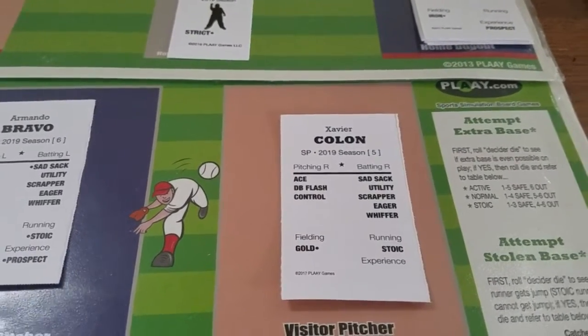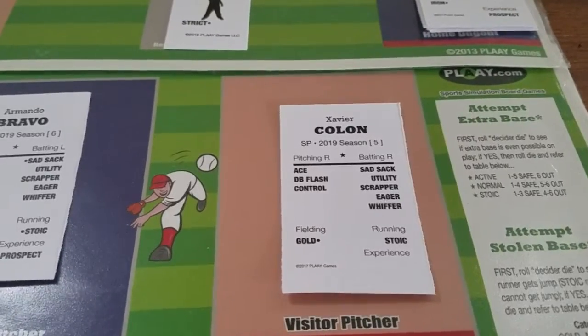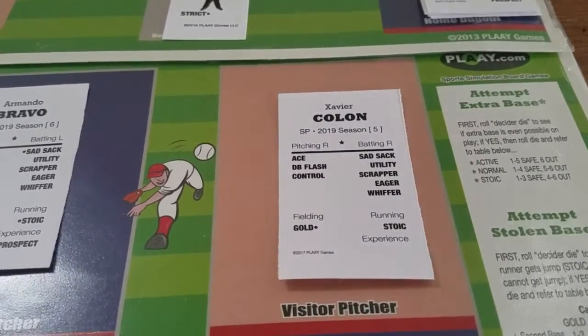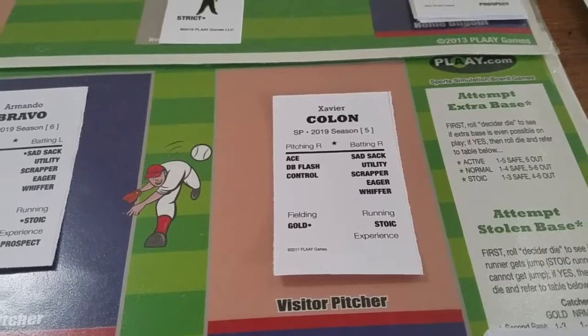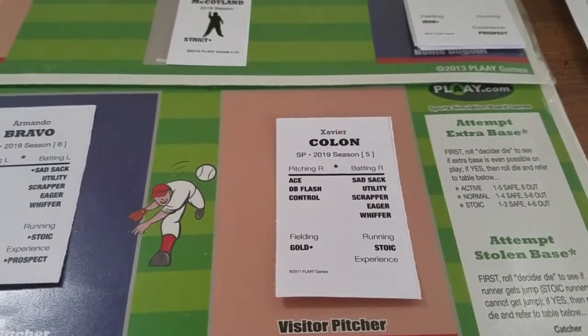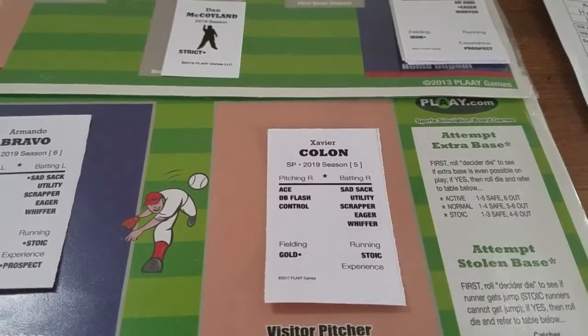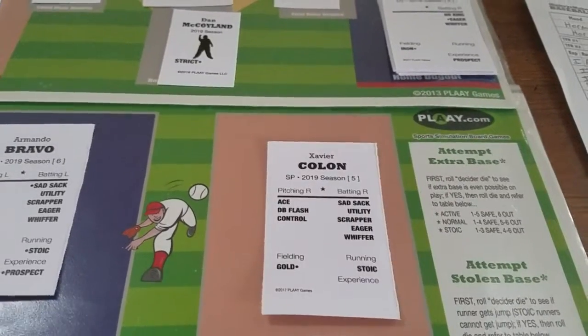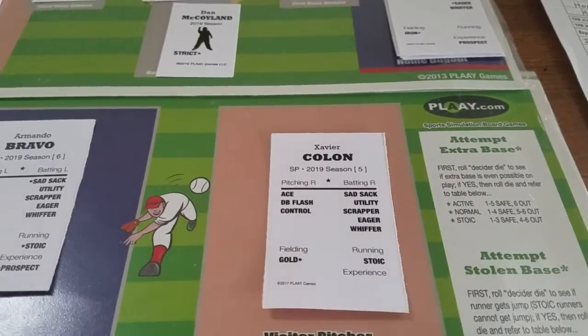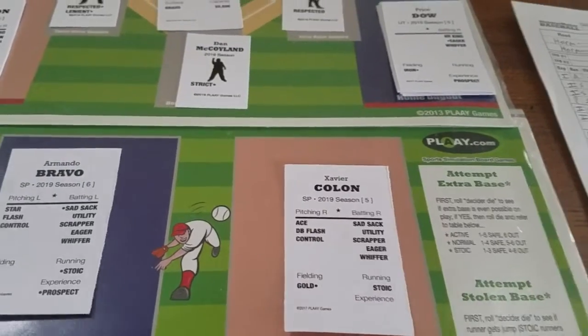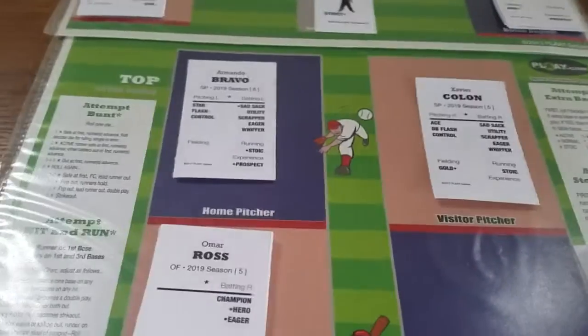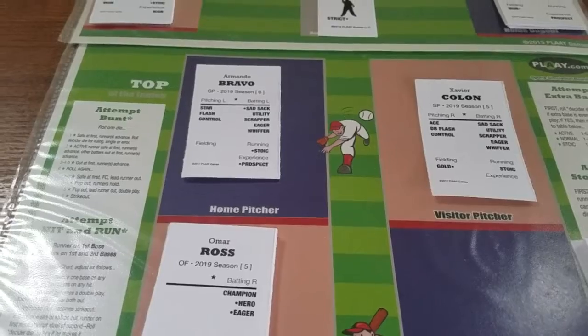Now, the double flash means that if he gets a strikeout on a flash result, then he will also automatically strike out the next batter unless that first strikeout is the third out of an inning. It does not carry over, but if there are 2 outs or less and he gets a double flash, then it's a double strikeout. All right. I think all those preambles are out of the way.